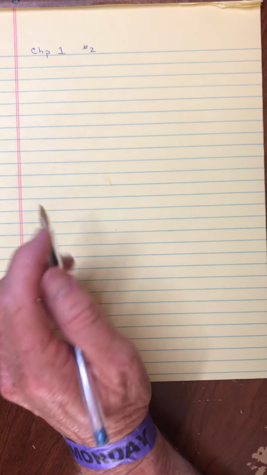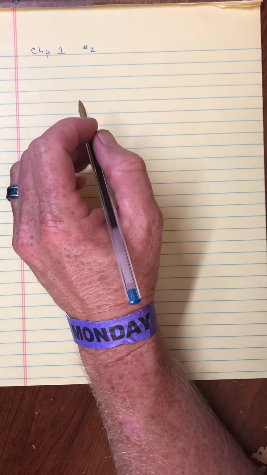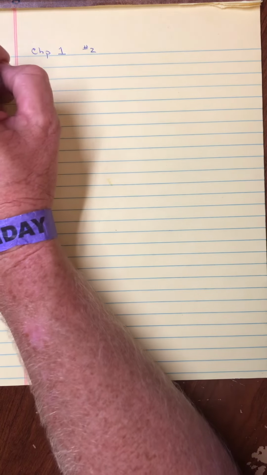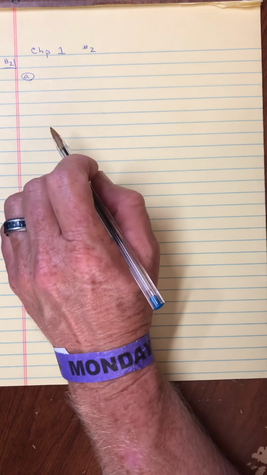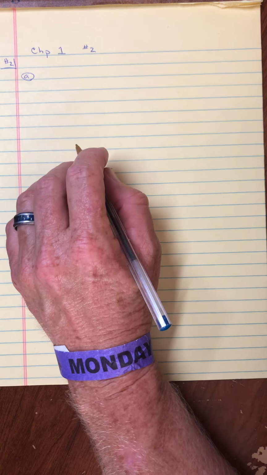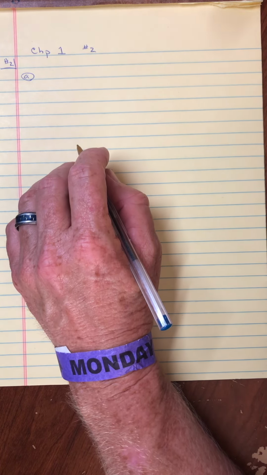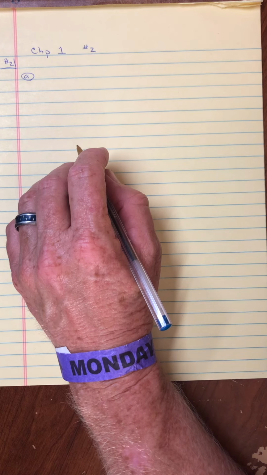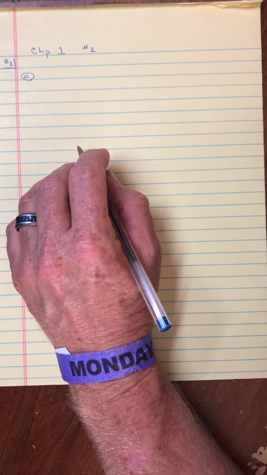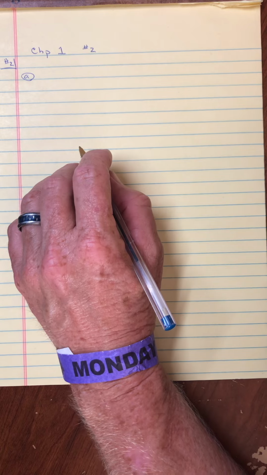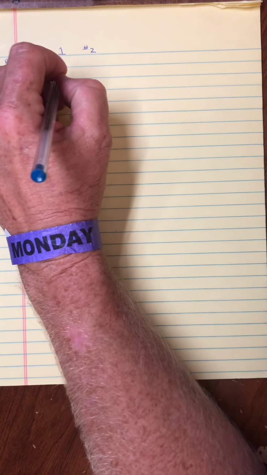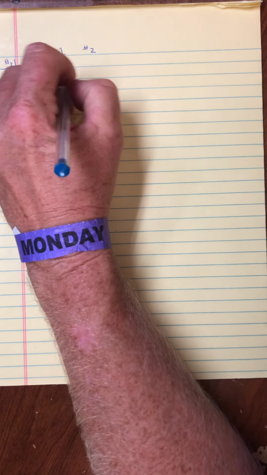It says here, a car is traveling at a speed of 33 meters per second. Well, maybe I should put number 2 here. Okay. What is it in meters per second? All right, so this is a unit conversion. Sorry, what is the speed in kilometers per hour? So we're starting with 33 meters per second.